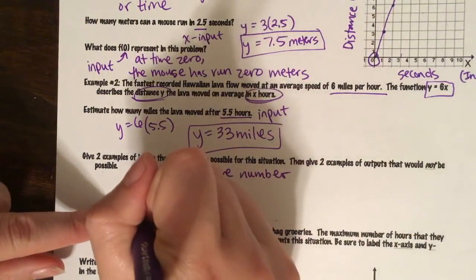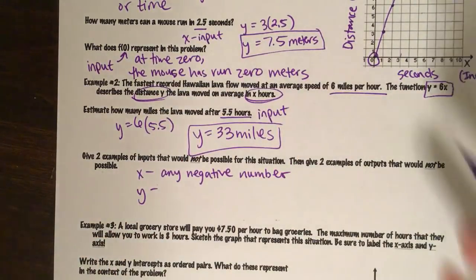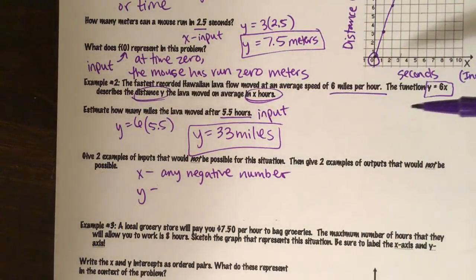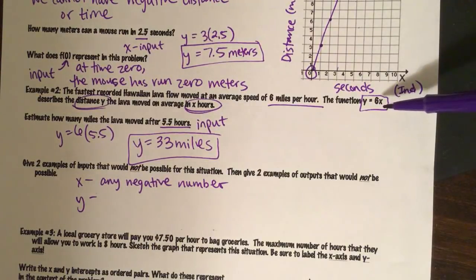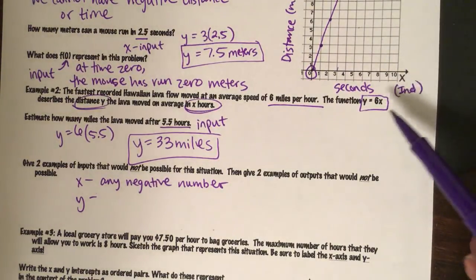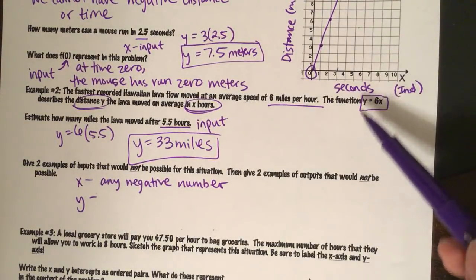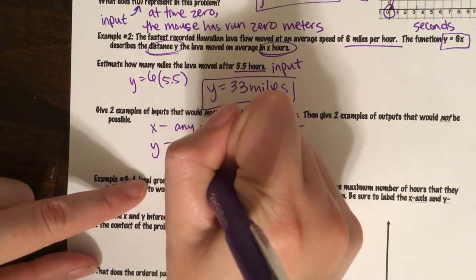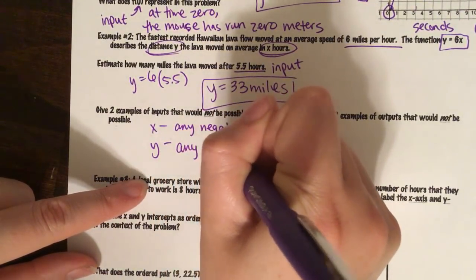So my outputs would be y. So what type of y values would not be possible? Well, I want to take into consideration my function, right? So the lowest value that I could have would be 0. All of my distance, I have to have positive distance as well. So we could also have any negative number here.